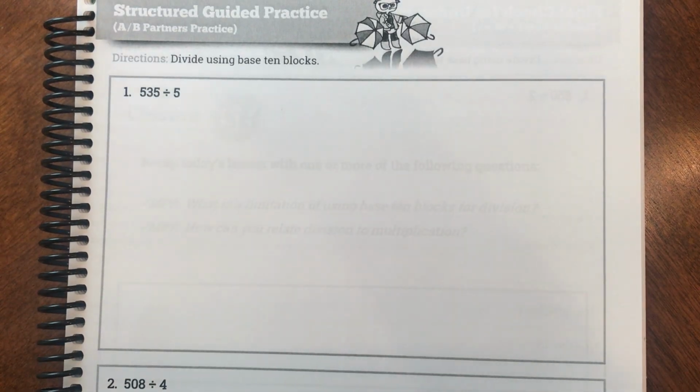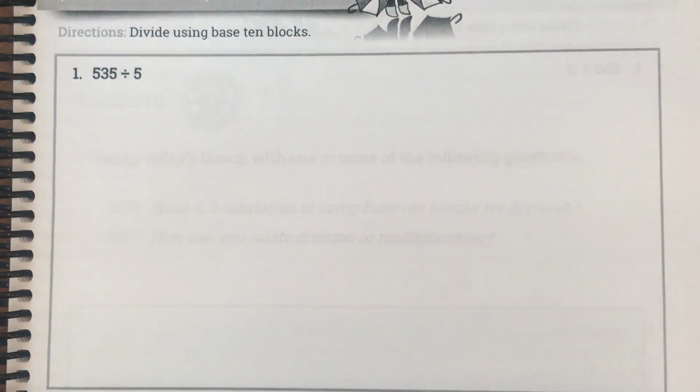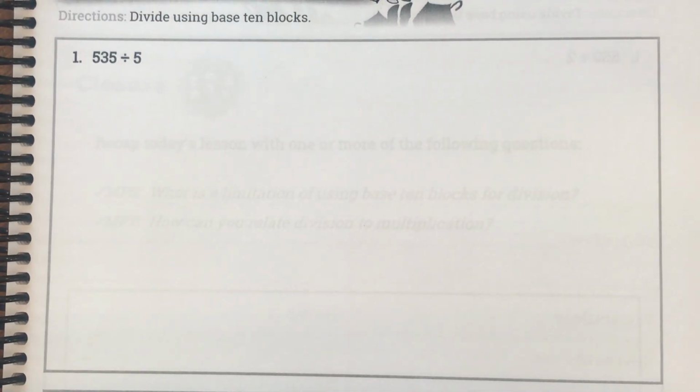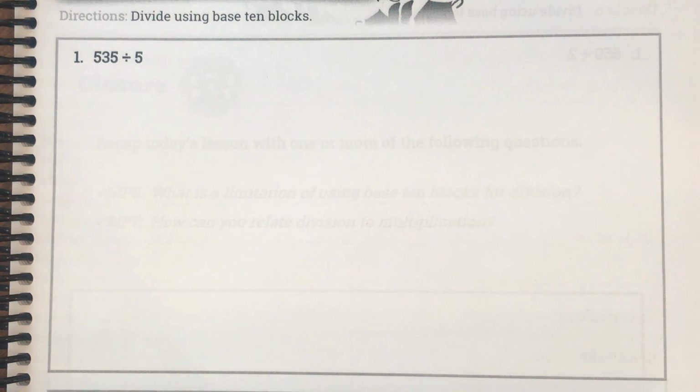Okay, ladies and gentlemen, let's try some of these together. We are on page 200, and this is what our first problem says. Our dividend is 535, and our divisor is 5, and they want a quotient.